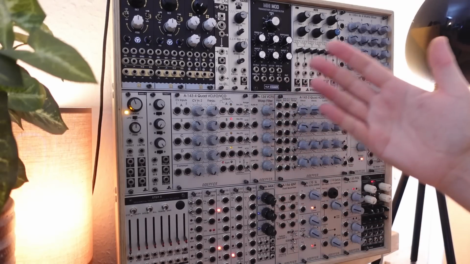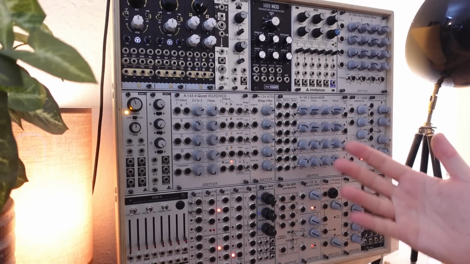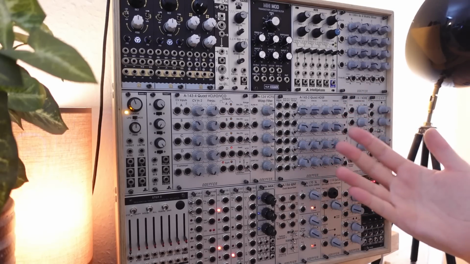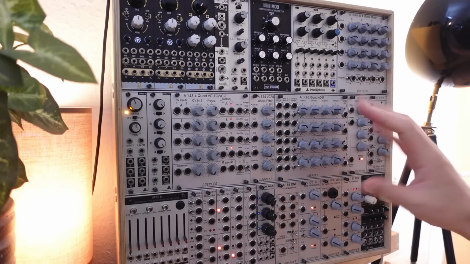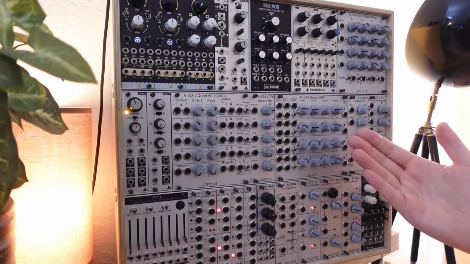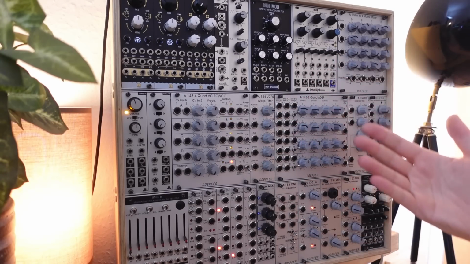Generative patches are all about creating movement and development. But even though most modules are designed to create a wide range of sounds and good modules offer a lot of modulation options and inputs, there are very few modules that self-modulate. This means you need to use dedicated modulation tools to add that movement to your sound.